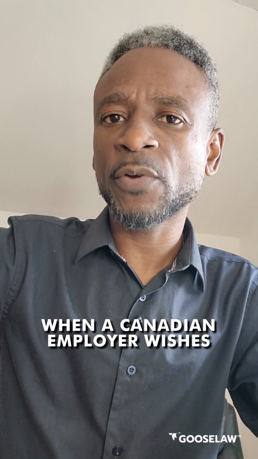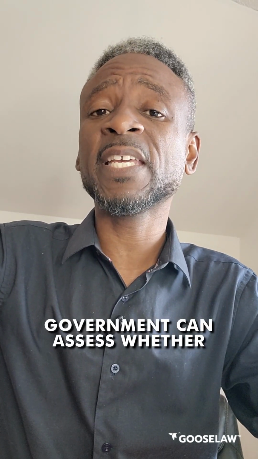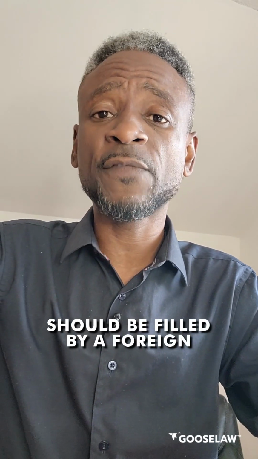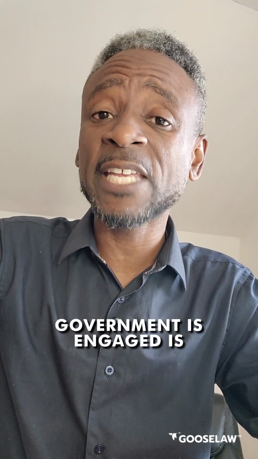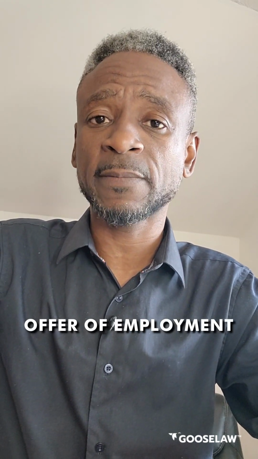When a Canadian employer wishes to hire a foreign national, they must first engage the government of Canada so that the government can assess whether or not that is a position that should be filled by a foreign national rather than by a Canadian. One of the ways in which the government is engaged is through what's known as an offer of employment.